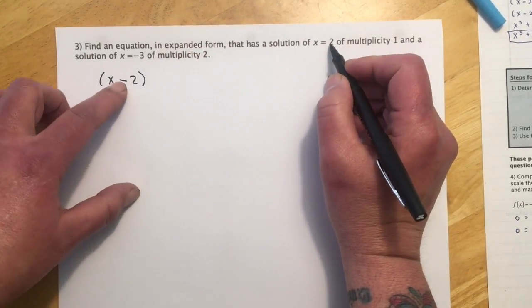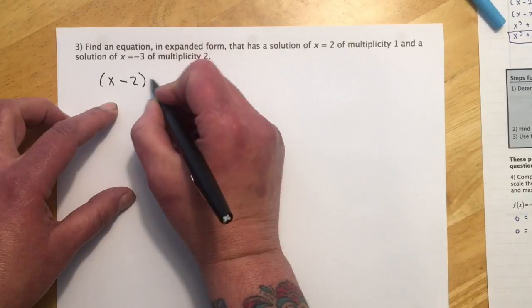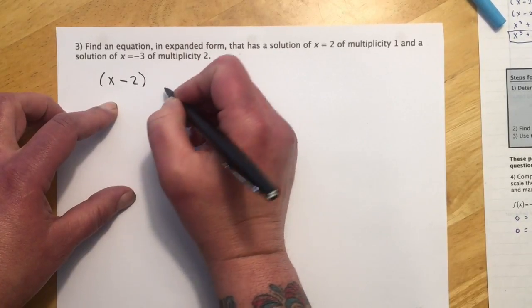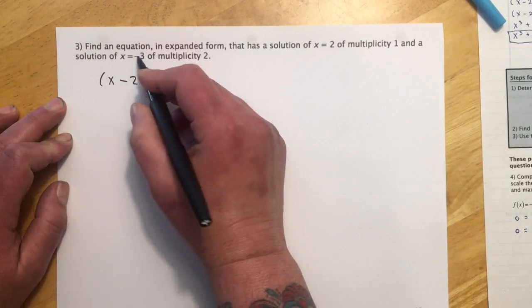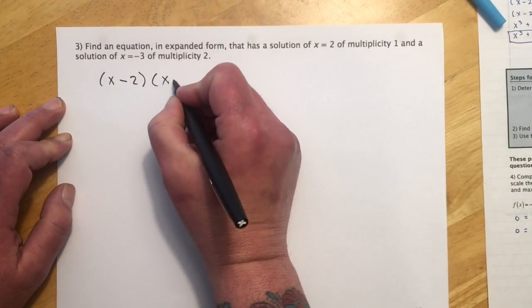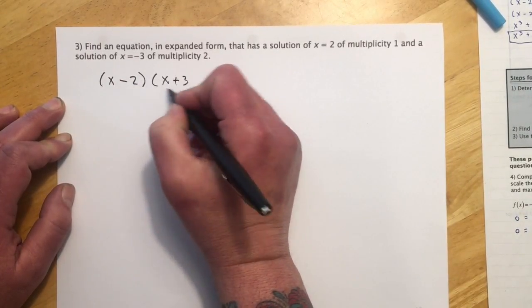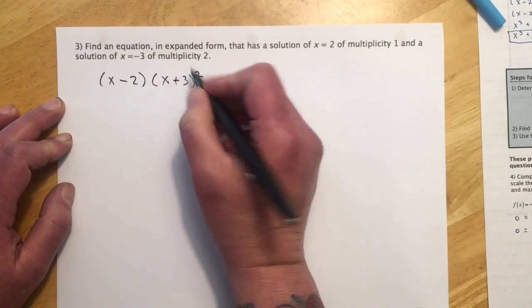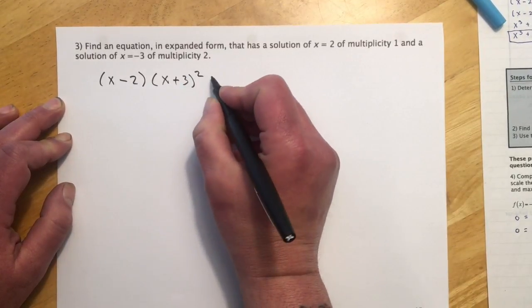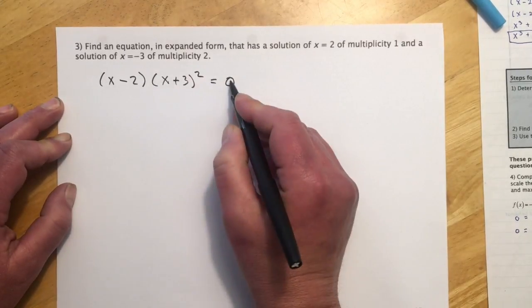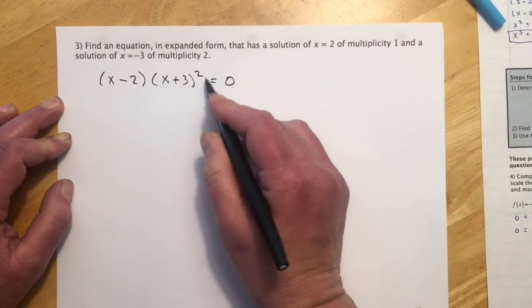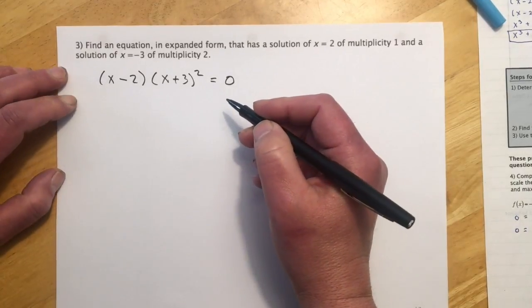So remember, the 0 and the factor always have opposite signs because we set it to 0 and we add over to get the 0. And then we have a solution of negative 3, so that means we have x plus 3, put negative 3 in, it makes 0. And multiplicity 2, so quantity squared. And then important, equals 0, because it can't have zeros unless it equals 0.